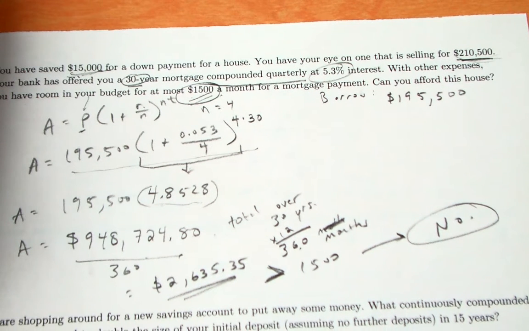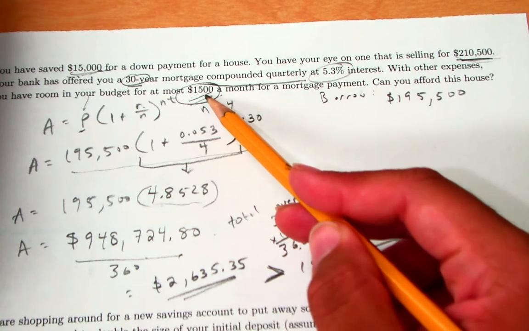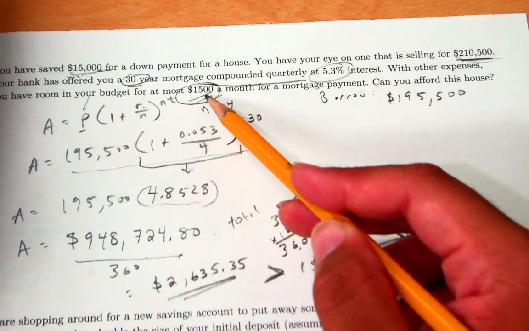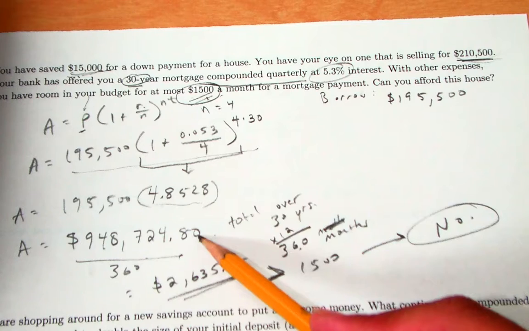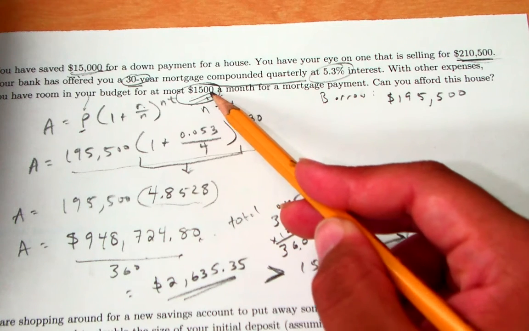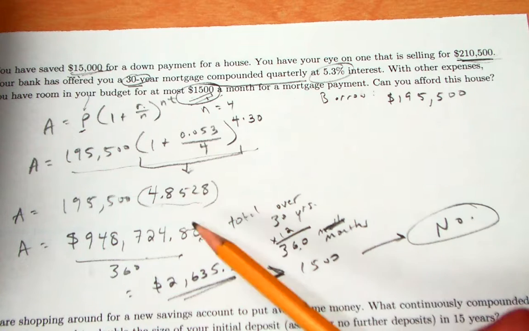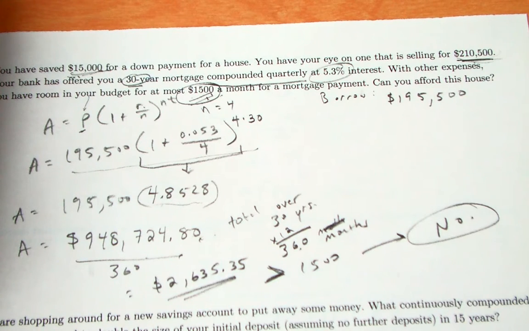Now there's an alternate approach to this. What you could do instead is to multiply 1,500 times 360 to find the amount you can pay including interest, and compare that to this number, and what you'll find is 1,500 times 360 is significantly less than this number. So you cannot borrow enough to pay for this house, unfortunately.